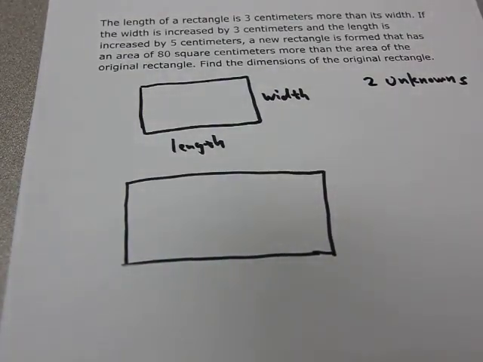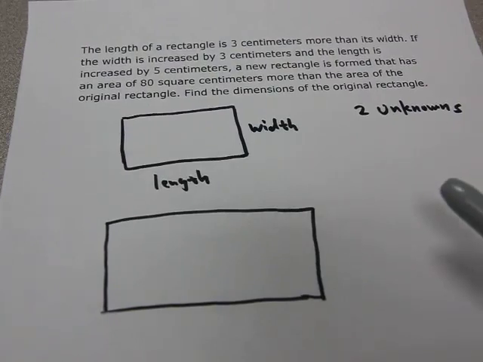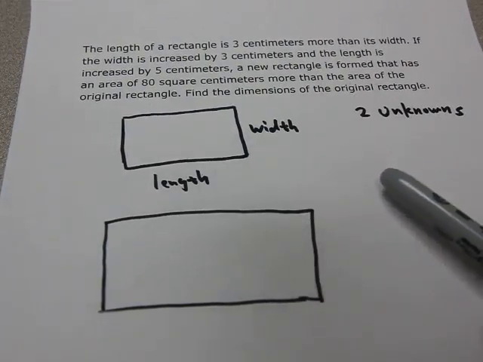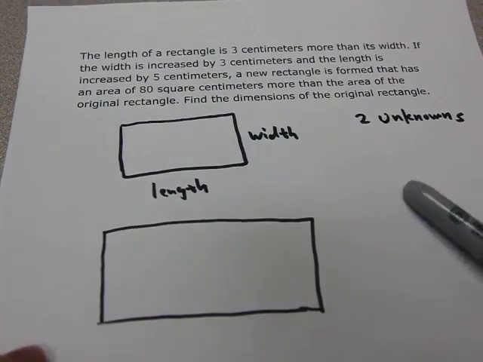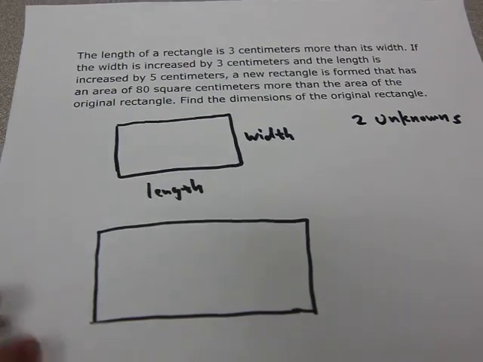So we said when we have two unknowns, we want to think about which unknown we should set as x, so that we can make the problem easier. And we said to find this, we need to look for the sentence which gives us the relationship of these two unknowns.